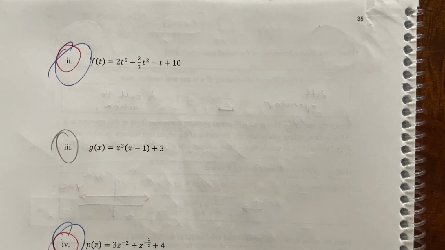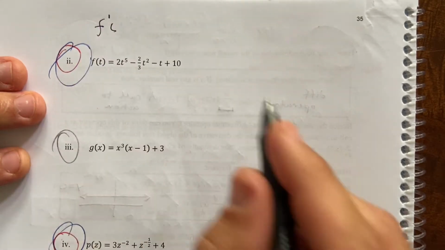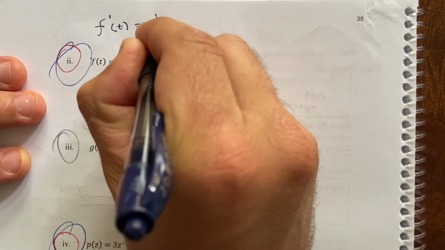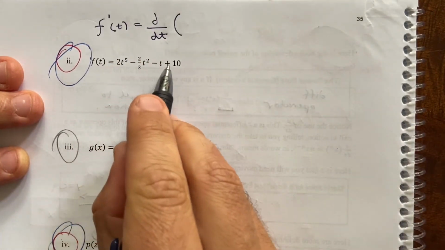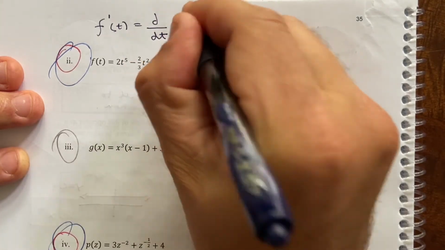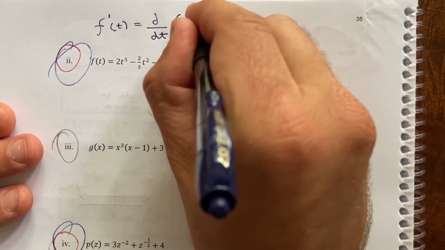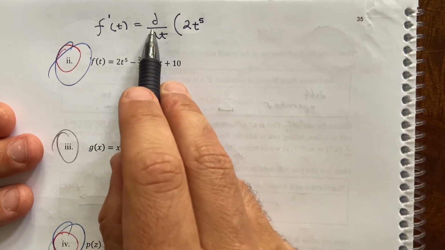F of t. If I want f prime of t, then that'll be d dt of this function here. I'm not actually taking the derivative yet, but I'm just saying, hey, notationally, it's not always x, right?